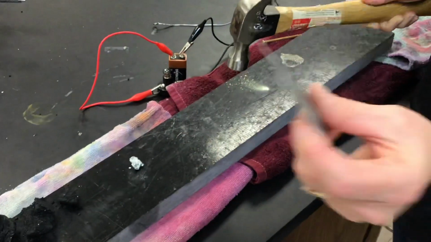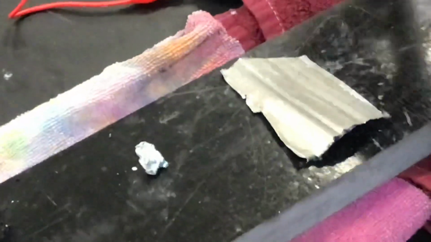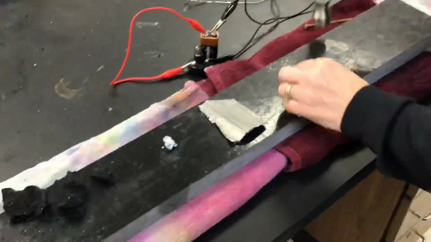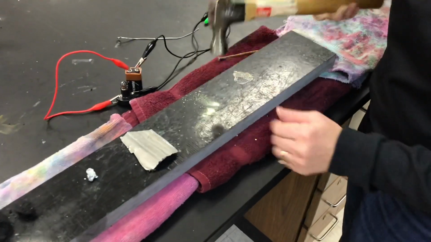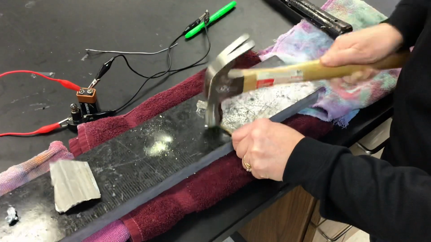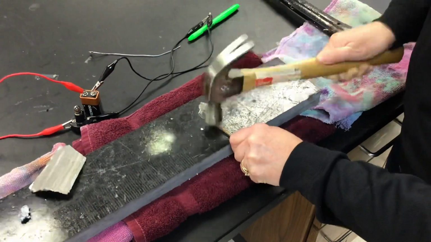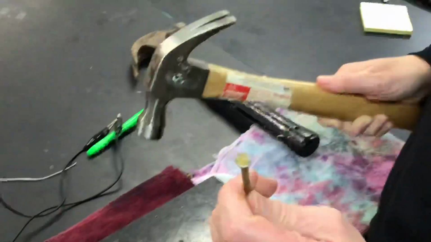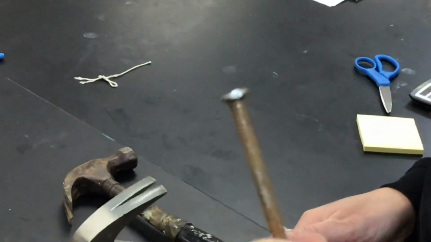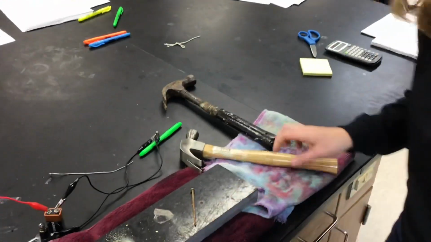What happened to my tin? Hang on, guys, I lost some of my sulfur here. Pretty obvious on that one, right? Then next. Alright, so what happened to my iron nail? It flattened quite a bit, right? So there you have it. There's your result of crushing.